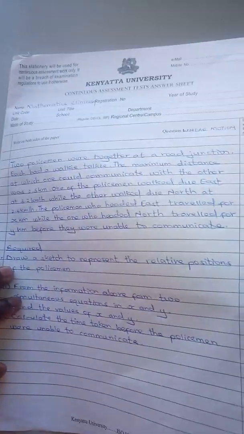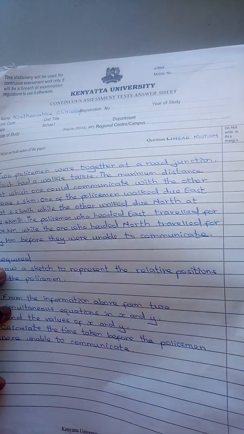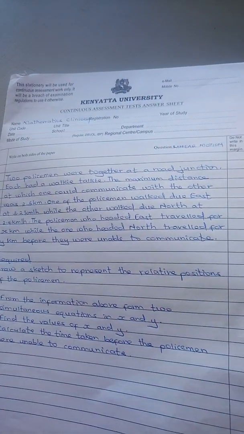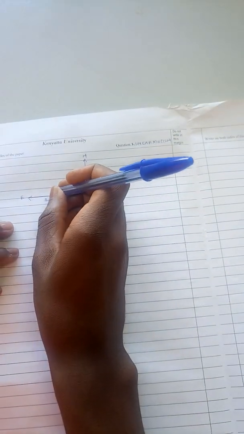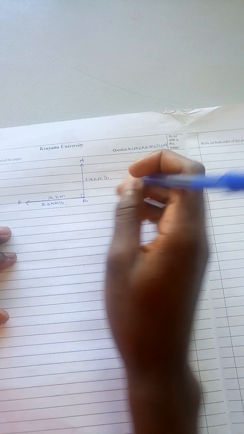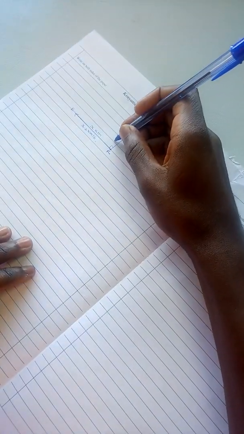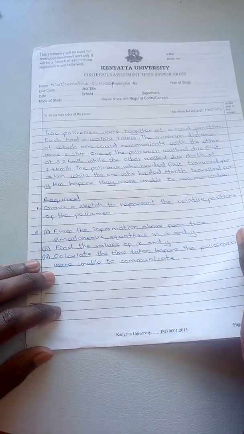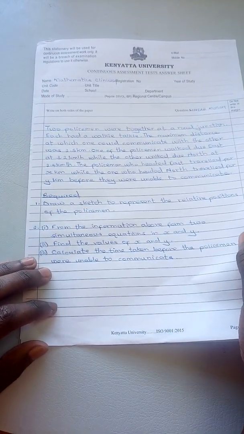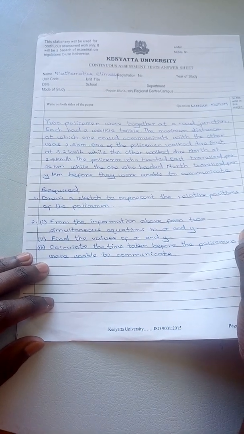And again, we're told the policeman who headed east traveled for X kilometers, while the one who headed north traveled for Y kilometers. And lastly, we're told the maximum distance at which one could communicate with the other was 2.5 kilometers.